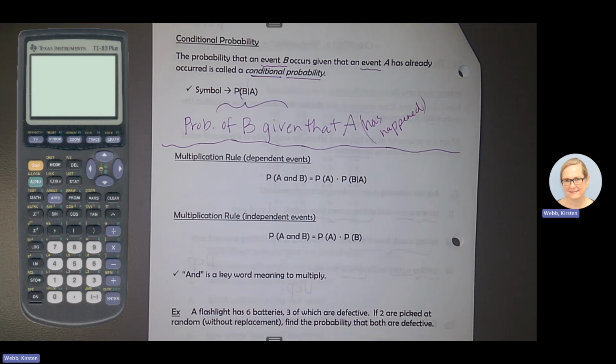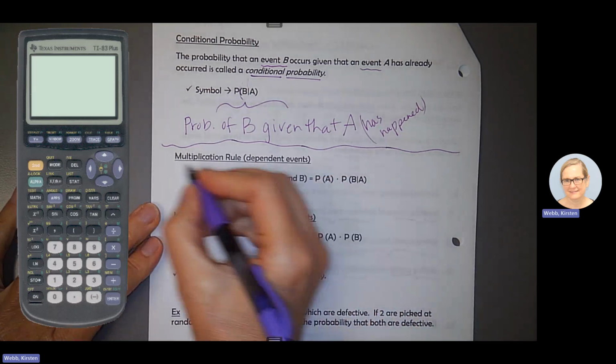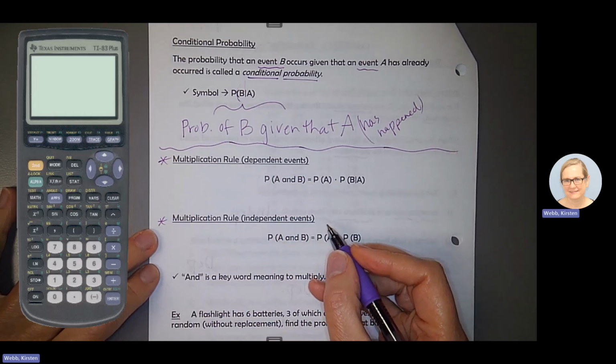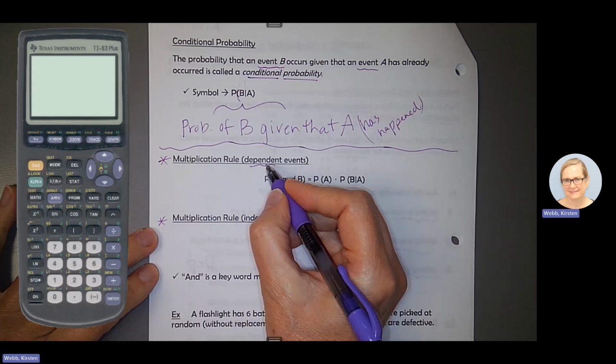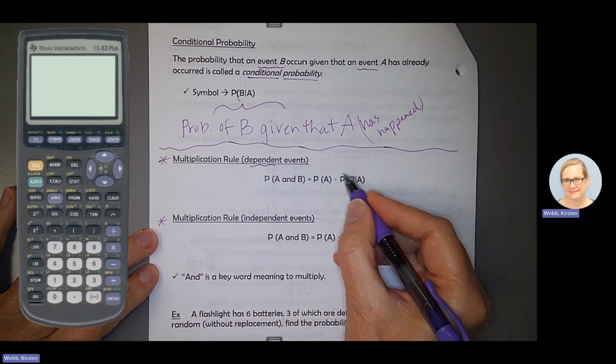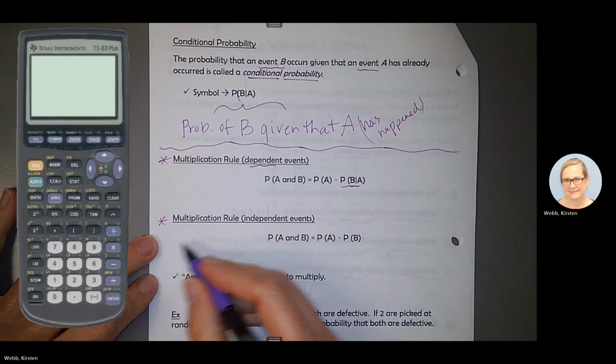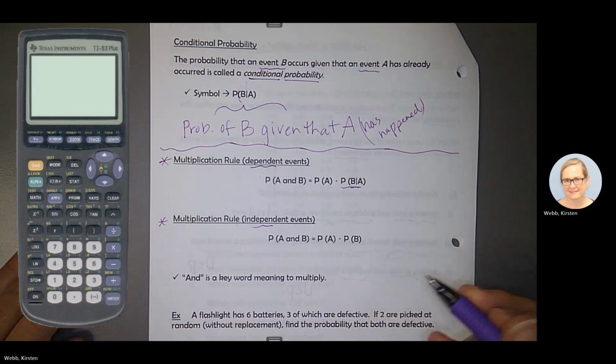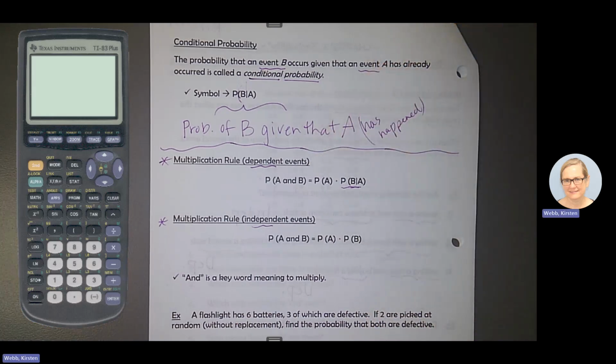Well, that's something we need to think about when the events are dependent. You might see right below that, we've got two versions of something called the multiplication rule. One version is for events that are dependent, and that's when this conditional probability shows up. The other version is for events that are independent, so no conditional probability. Remember we said if they're dependent, there is some kind of a link and it's going to affect the probability. So we would need to take that into account if we're going to find probabilities for dependent events.